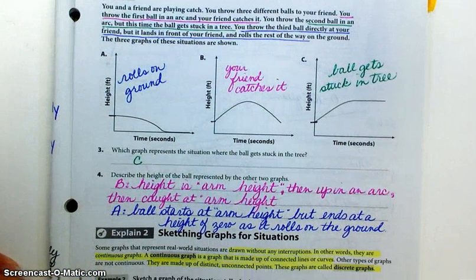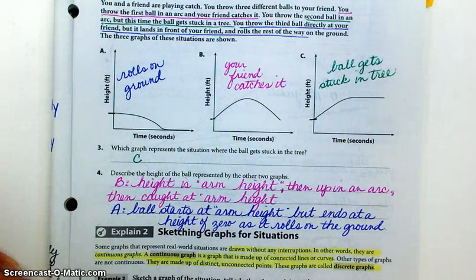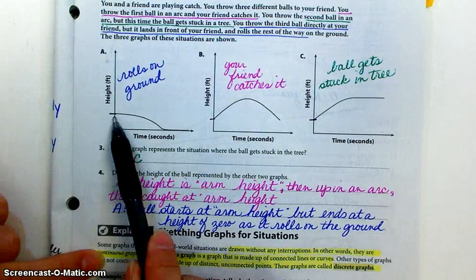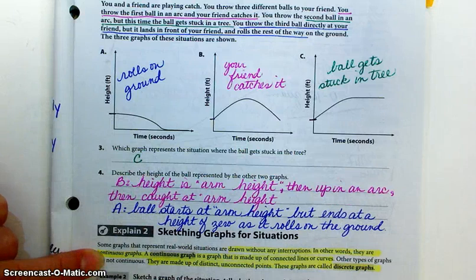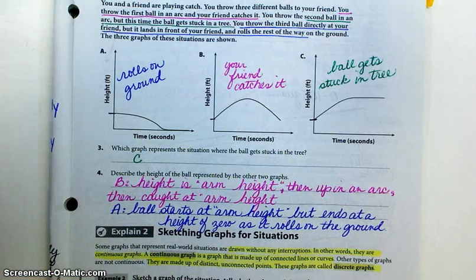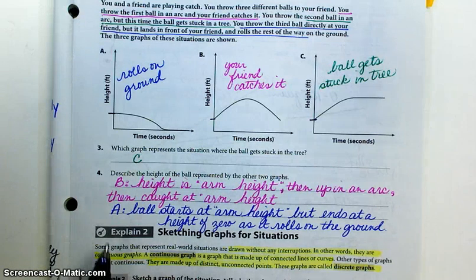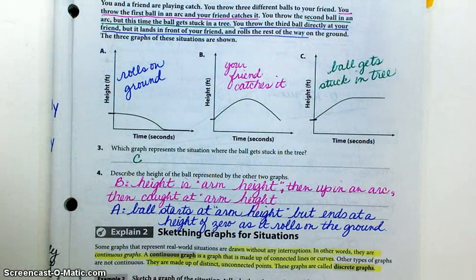Describe the height of the ball represented by the other 2 graphs. Okay. Again, this is kind of arm height. So B height is arm height, then it goes up in an arc, and then it's caught again by somebody's arm, so it's kind of caught at arm height, maybe 3 or so feet off the ground. A, ball starts at arm height, but then ends at a height of 0 because remember, it's rolling along the ground.